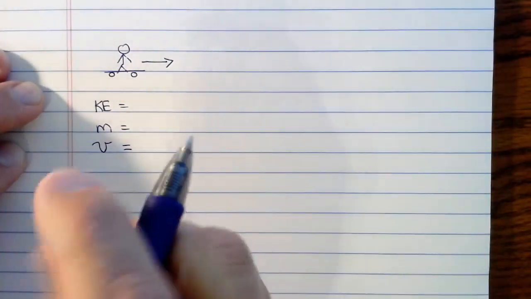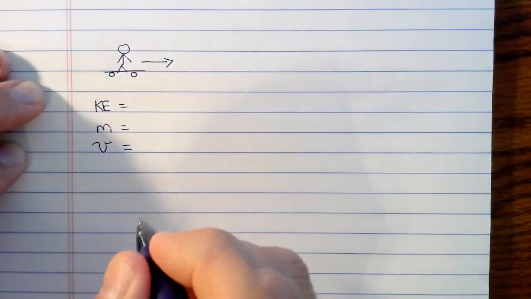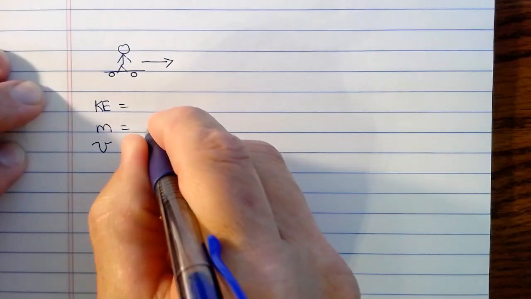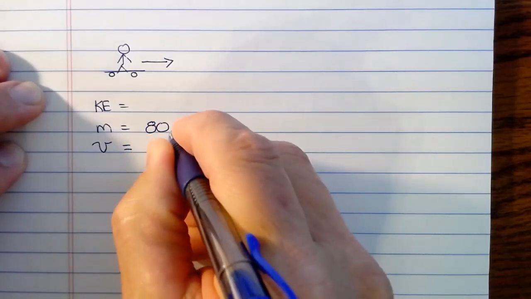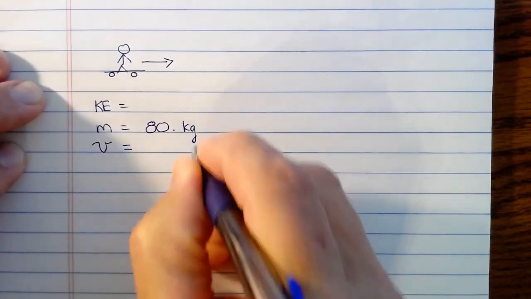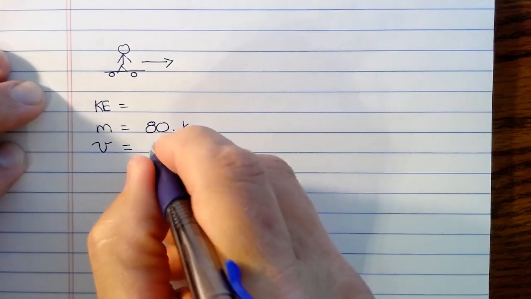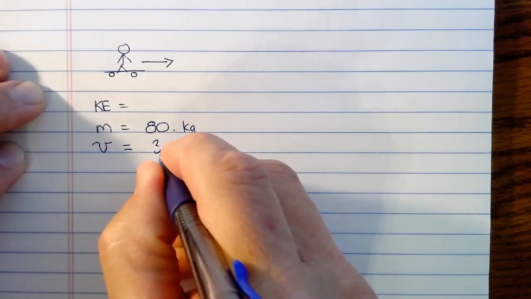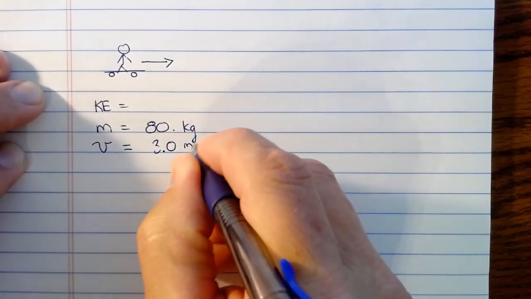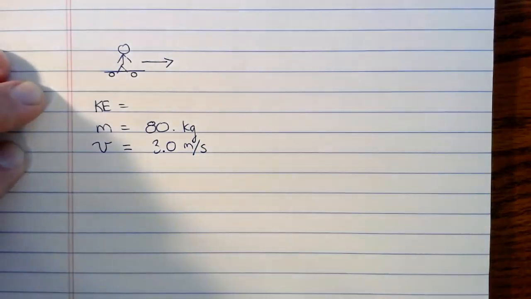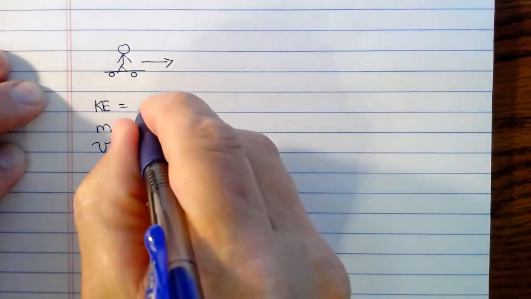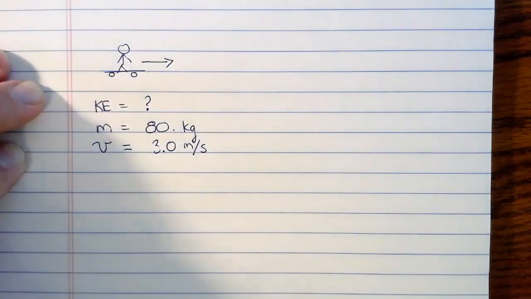Okay. So the problem says a skater has a mass of 80 kilograms. So that's going to be 80 kilograms. And she is moving down the street at 3 meters per second. So this is going to be 3.0 meters per second. That's her velocity. And it says, what is the kinetic energy? So I'm trying to find the kinetic energy.